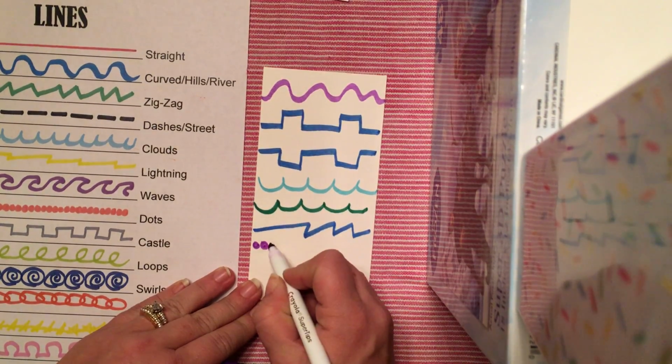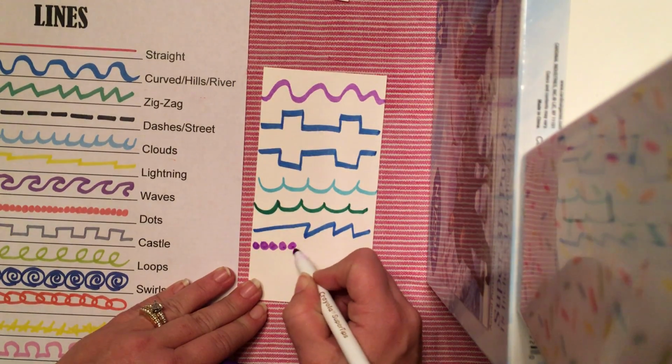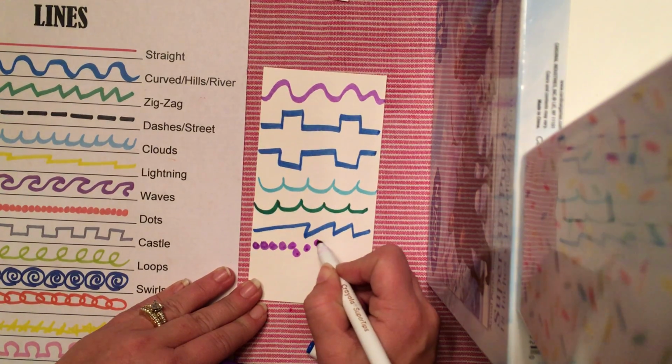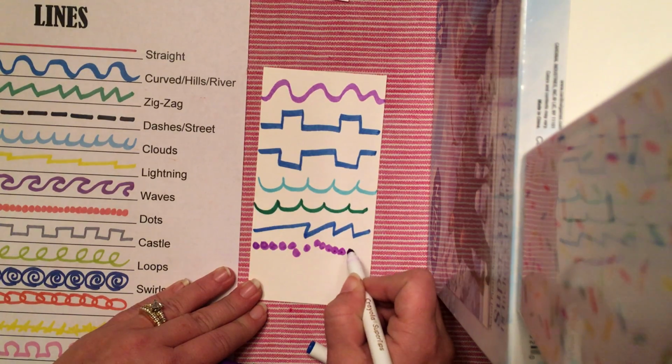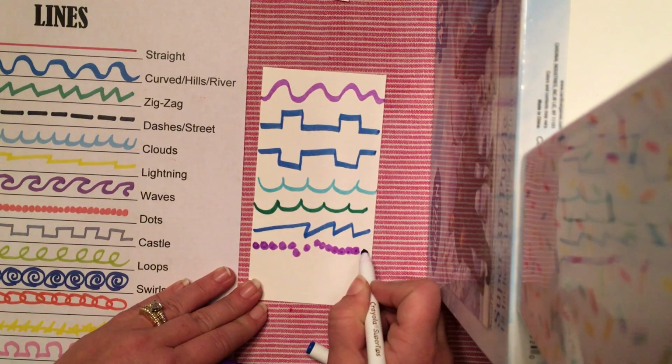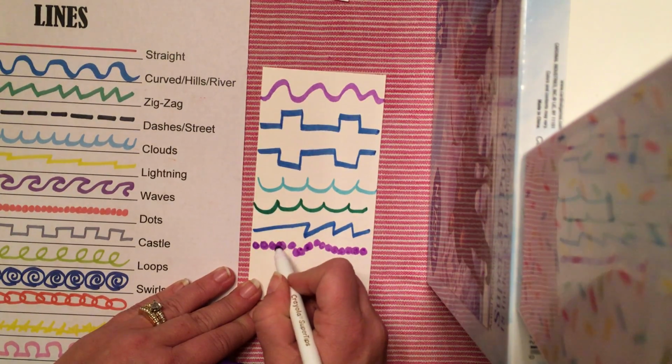And you just take your dots for a walk. You make some dots all the way across the page. In fact, you can dip them down like you're following this up here. I always think that's kind of fun. Doesn't have to be straight. And this is just your practice sheet. We're just basically practicing lines.